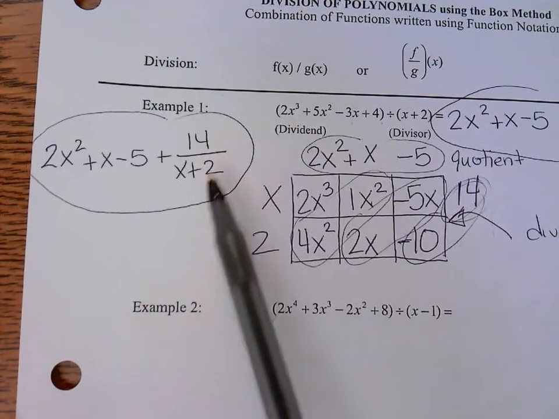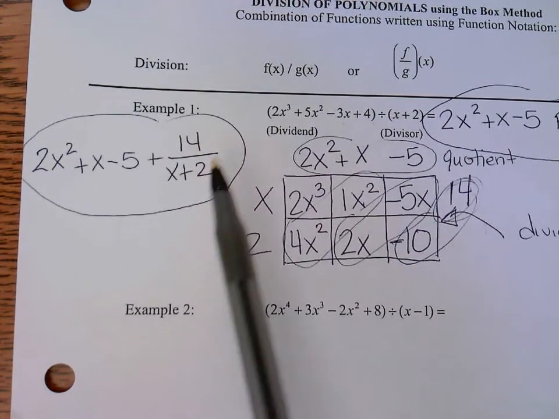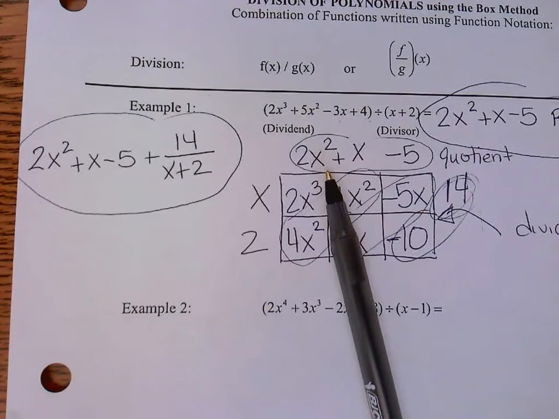But on something else, you may see it written like this. You put the remainder over the divisor. And it's the same thing when you do division, right? So if you had 25 and you're dividing it by 6, how many times does 6 go into 25? 4, and 1/6 as a remainder. So you're putting the remainder over your divisor.